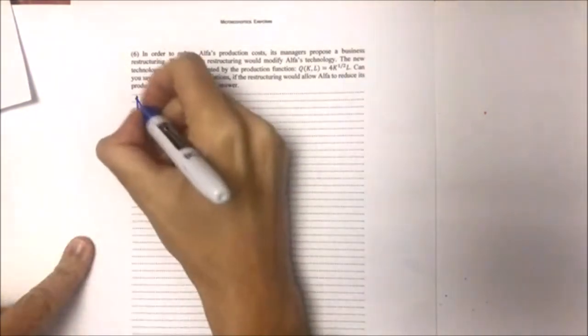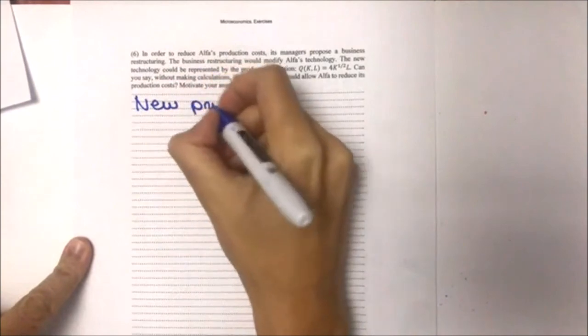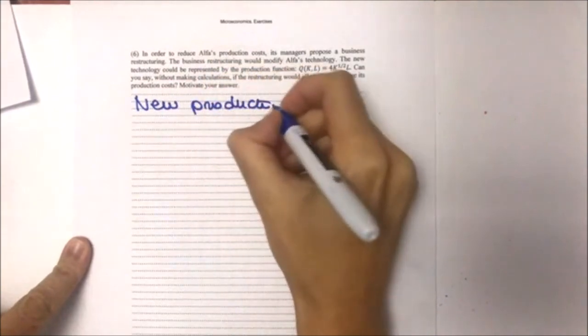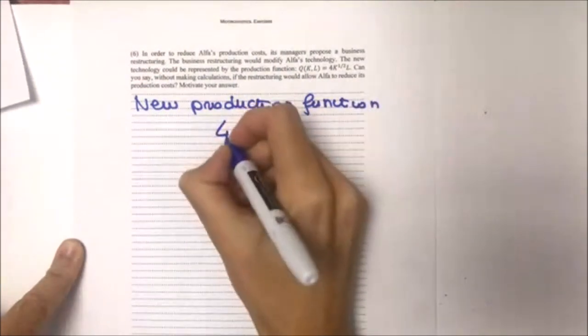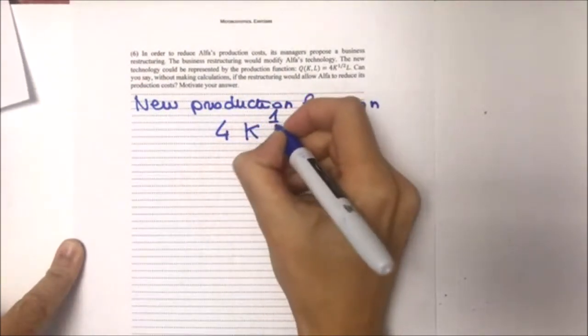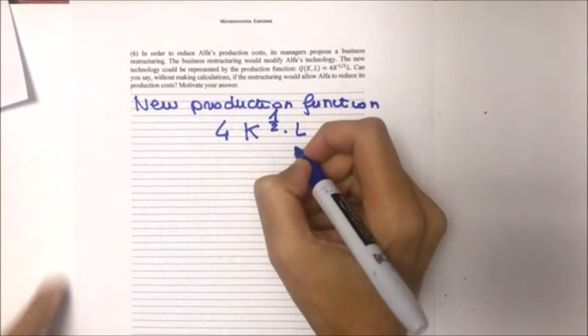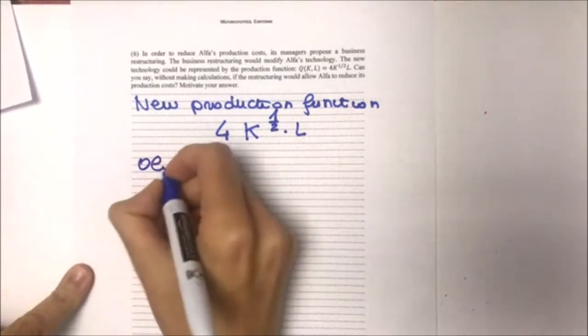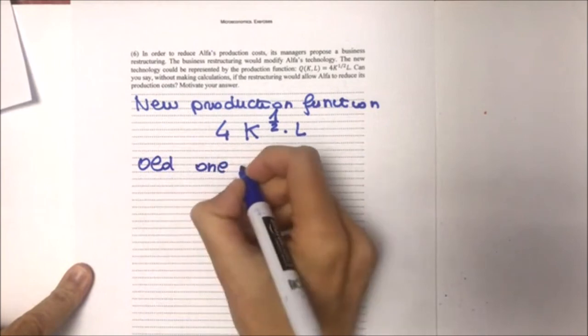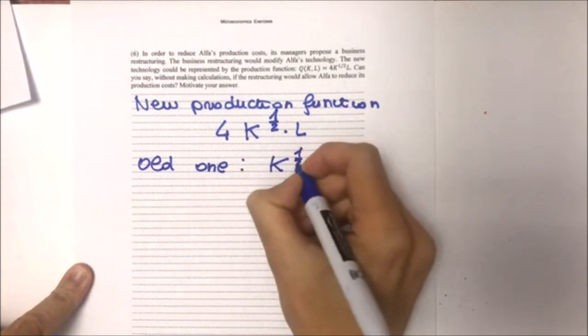Okay, so we have a new production function, that is 4k to the power 1/2 times L. Okay, the previous one, the old one, let's write it, was simply k 1/2 L.